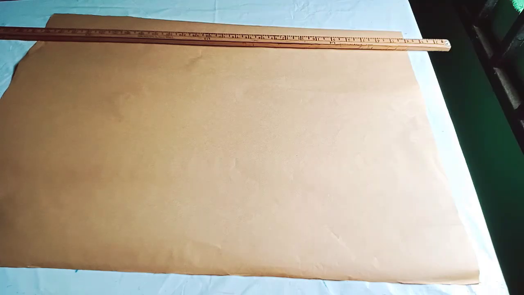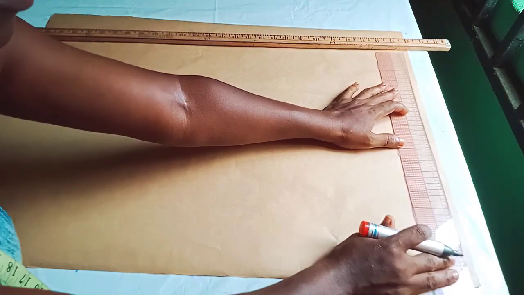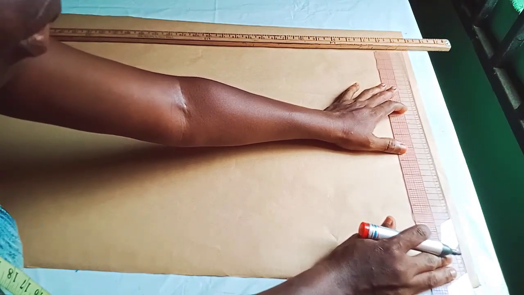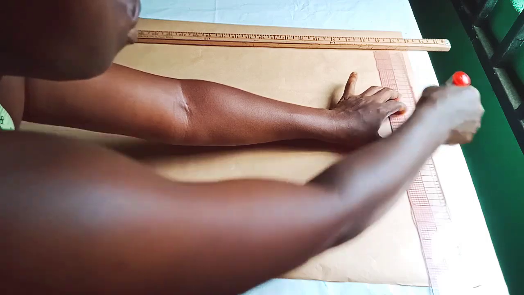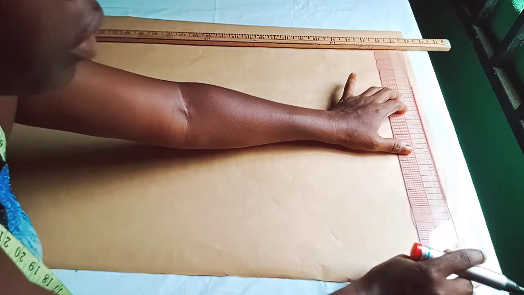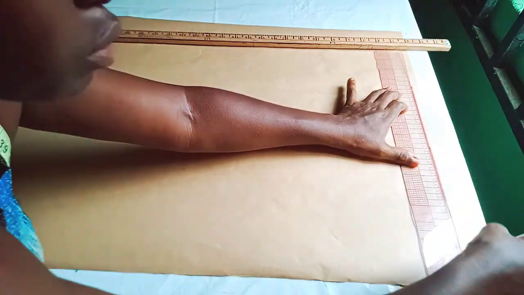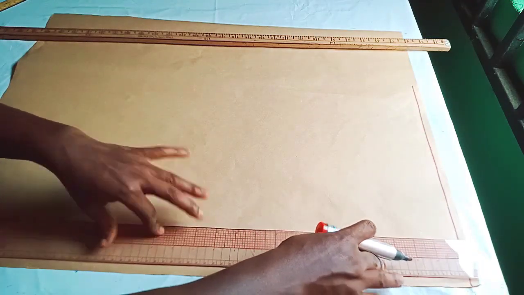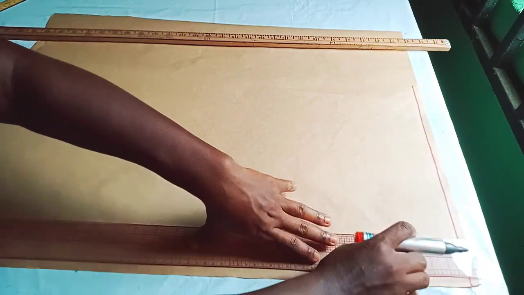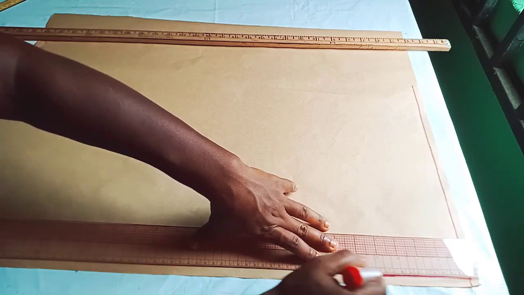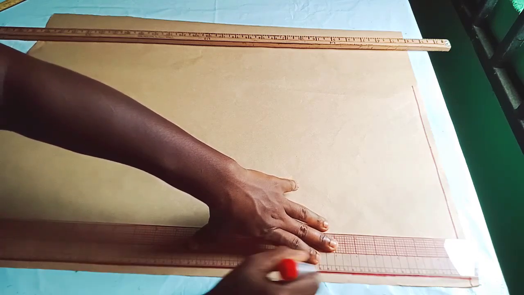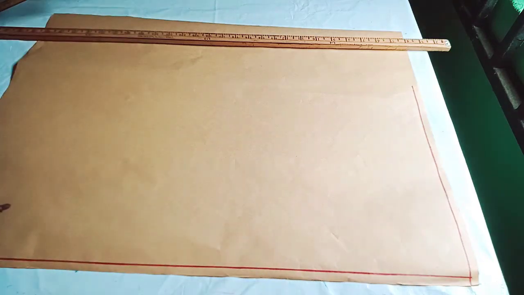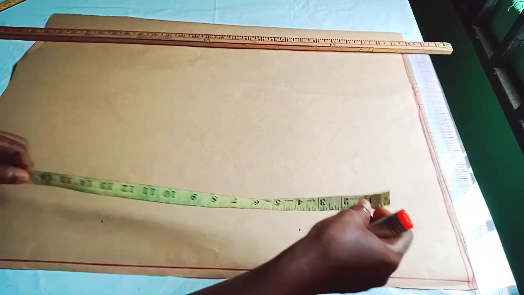Like I said in our previous class, learn to always draw out your guideline if you know your paper is not always straight. I prefer to draw it out even when the paper is straight or not, so it serves as my shoulder line. I'll do the same at the side to mark the center front.